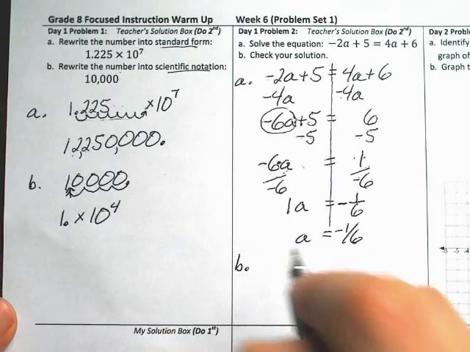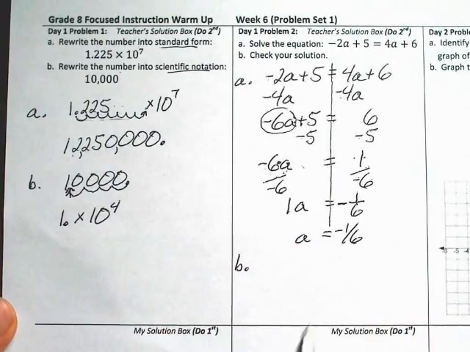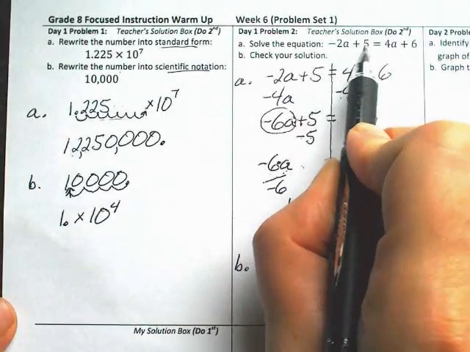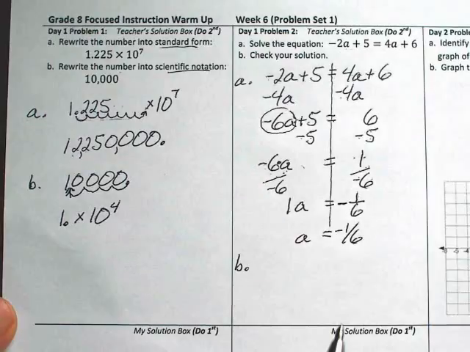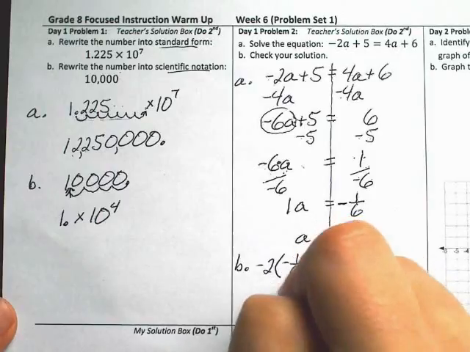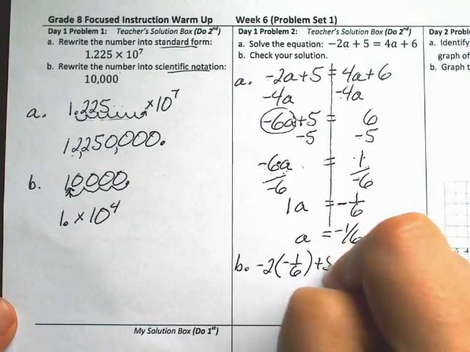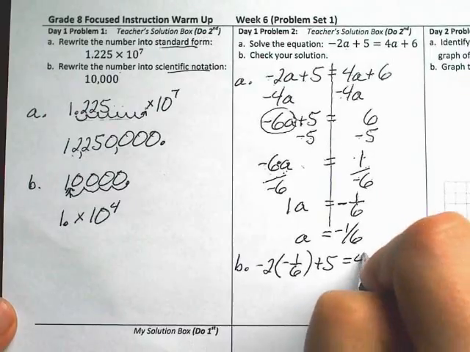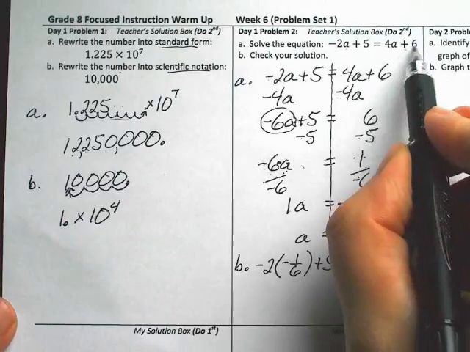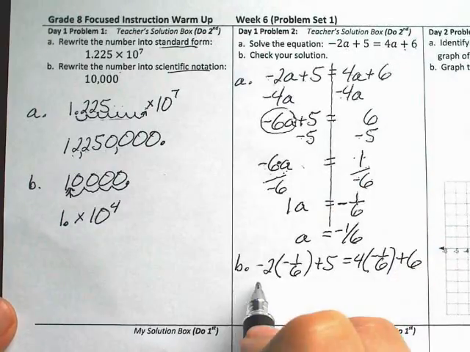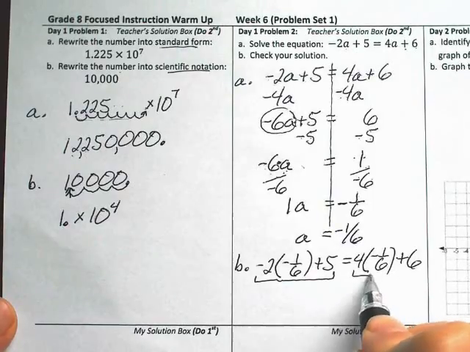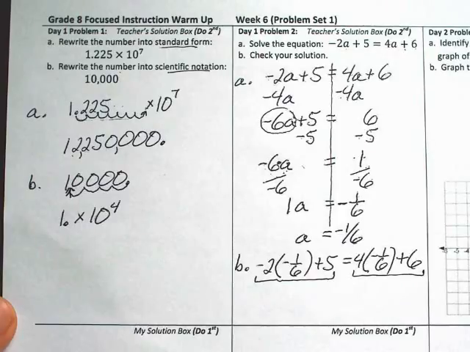Now in part B, we're going to check whether negative 1/6 is the right answer. So start with the original equation, and in place of the letter a, fill in negative 1/6. So negative 2 parenthesis, negative 1/6 plus 5 is equal to 4 parenthesis, negative 1/6, and plus 6. Does this expression equal this expression? And if it does, then our answer is correct.